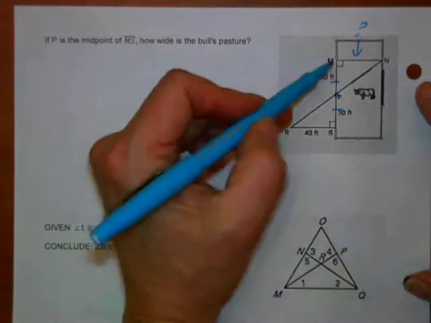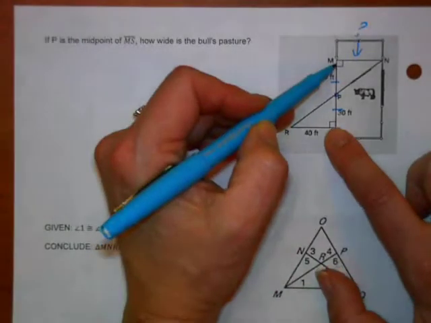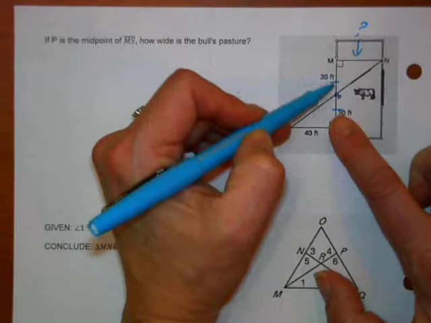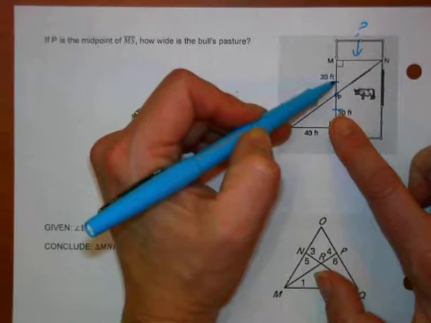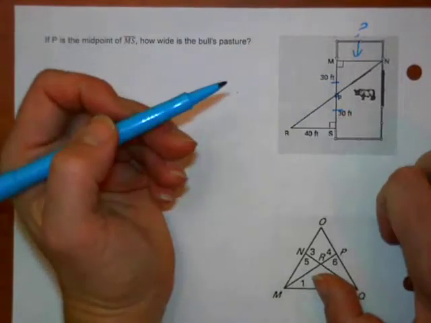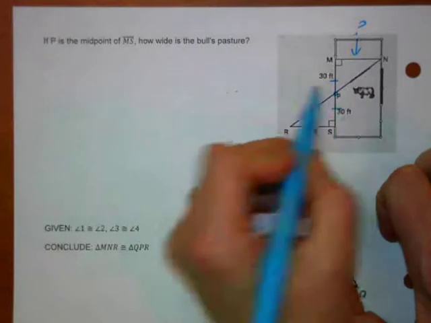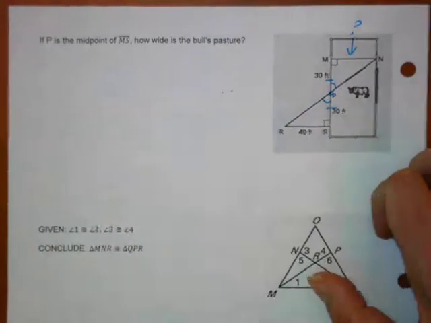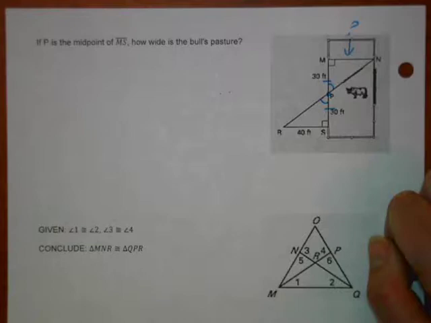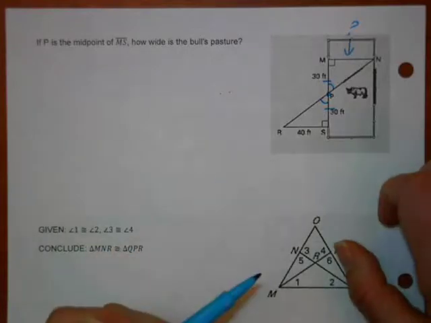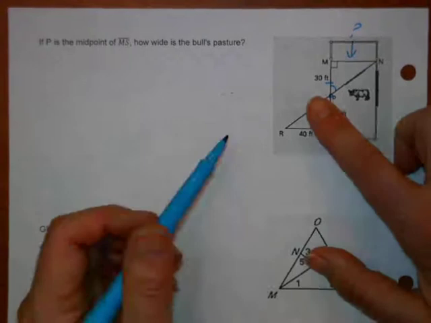So I'm going to prove that they're congruent. So far they told us these angles are congruent, yes? And I know that these are congruent. What else can I say in this picture? Why can I say that those are congruent? Because vertical angles.